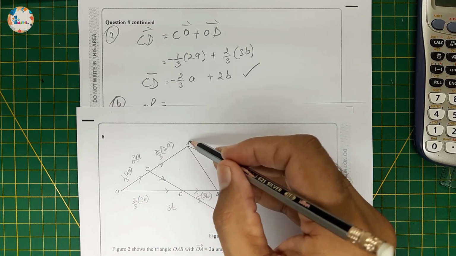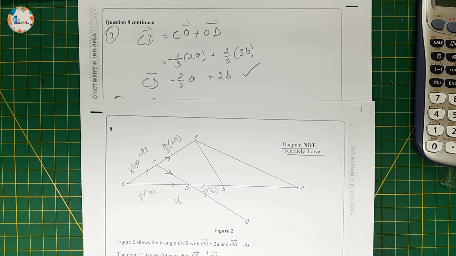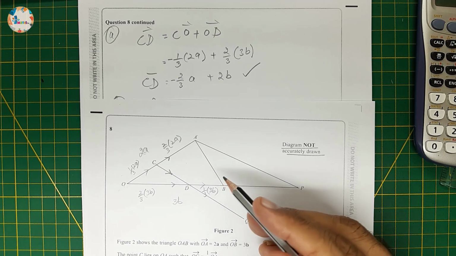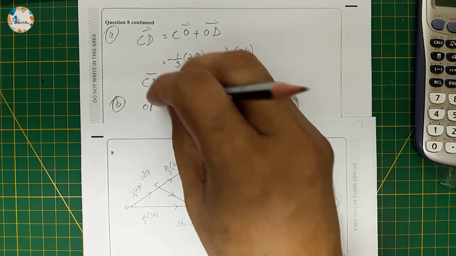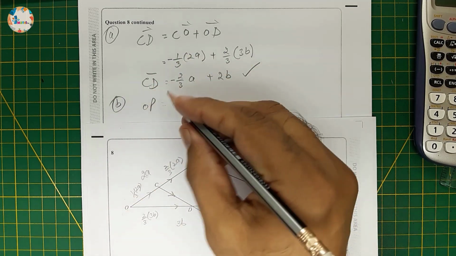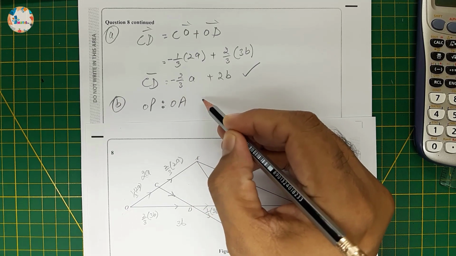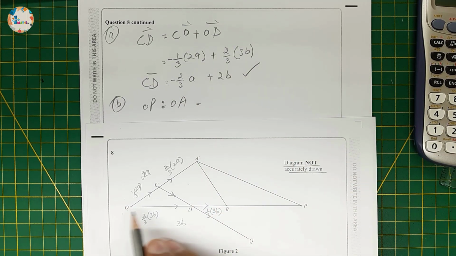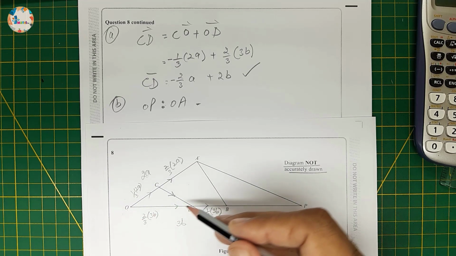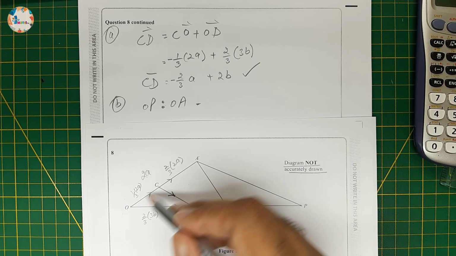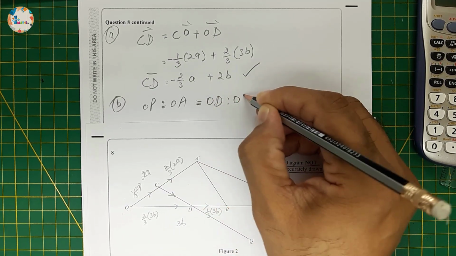We can write the ratios: OP ratio OA will be equal to the same as OD ratio OC.